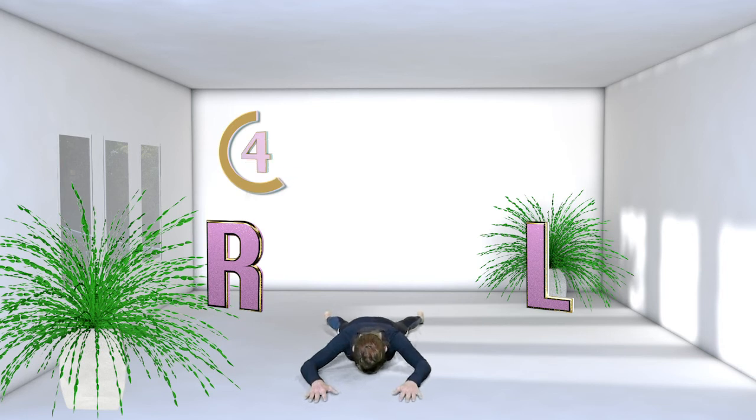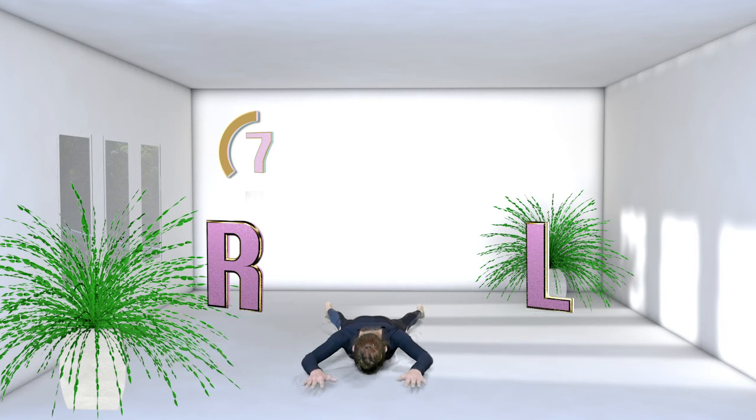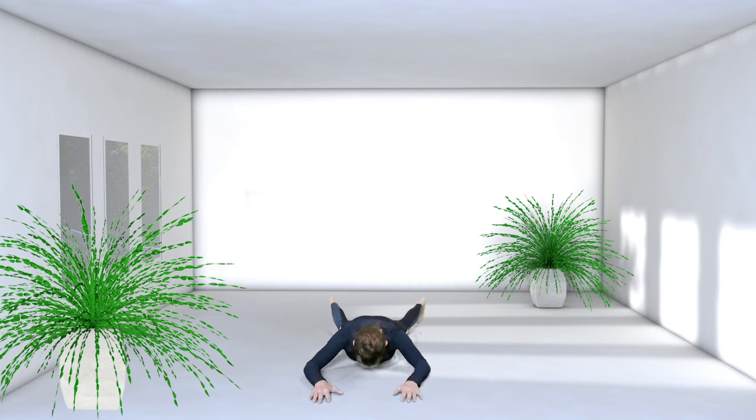Now leave the head resting on the floor and just raise your four limbs from the floor a few times and bring them back to the floor together again. Leave it. Roll to your back and rest.